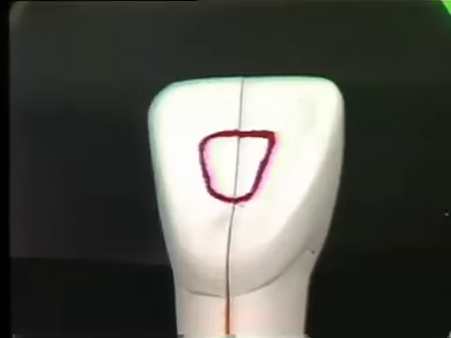There's only one way to get into the pulp and fulfill all of these requirements, and that's to remove the entire roof of the pulp chamber. If we remove the entire roof, we'll be able to have access to clean and instrument not only the pulp chamber, but all of the canals. Since we're not touching the walls of the pulp chamber, the tooth won't be weakened unnecessarily. Let me show you what I mean by this.